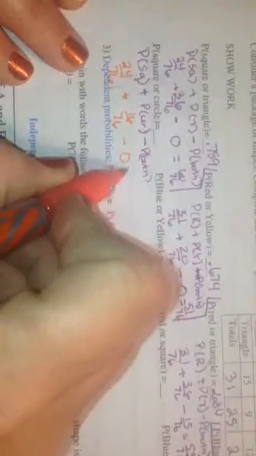So the probability of a square is 24 out of 76. The probability of a circle is 16 out of 76. You can't get a circle and a square, so that would be 0. So that's 40 out of 76, which is 0.526.